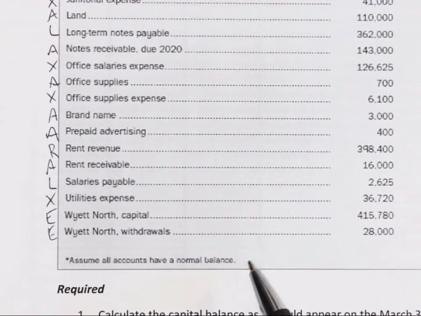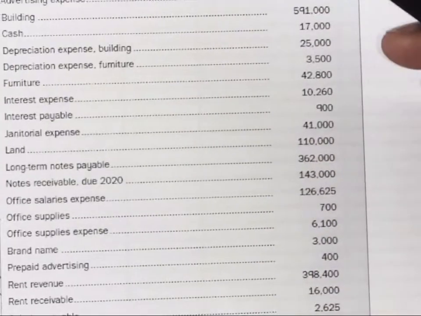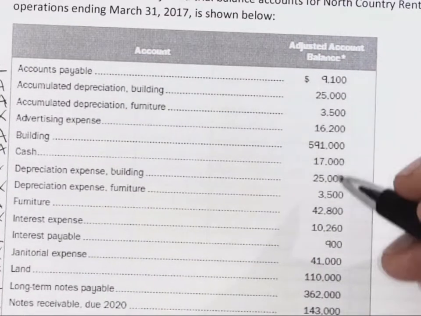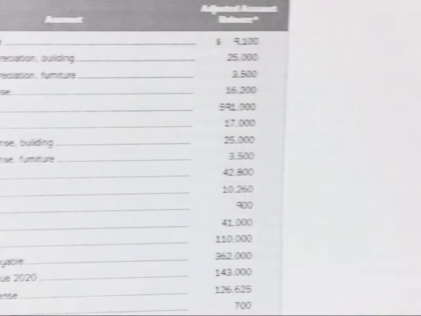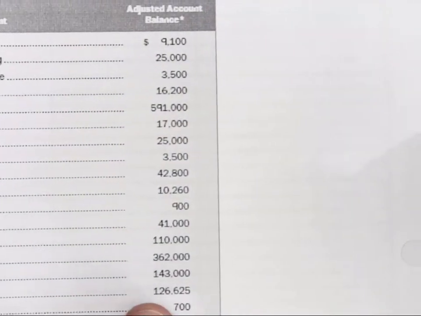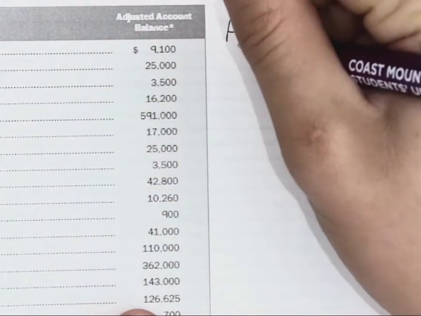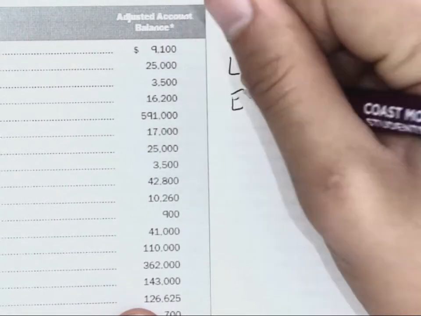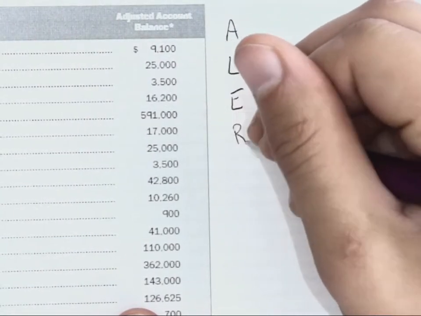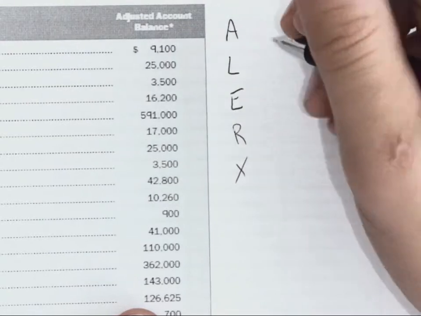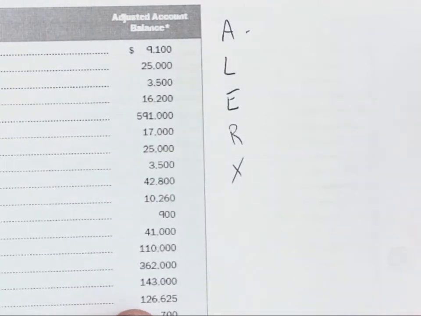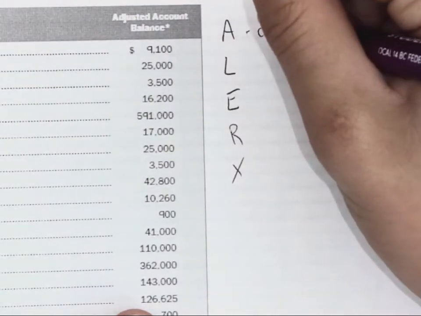Assume all accounts have a normal balance. So these will all be different debits and credits. Maybe we'll just quickly review our normal balances. We have assets, liabilities, equity, revenue, and expenses. What is the normal balance of an asset? Debit.